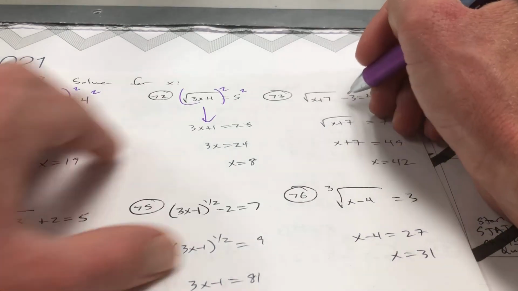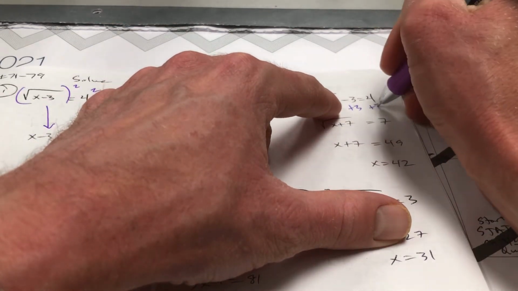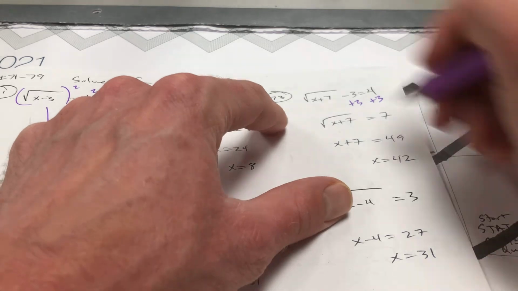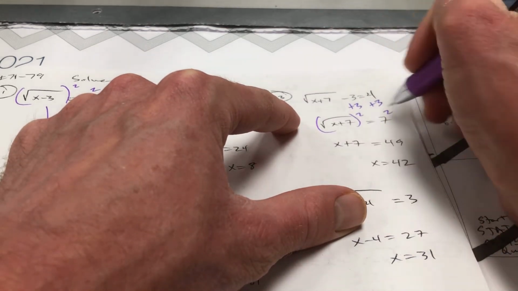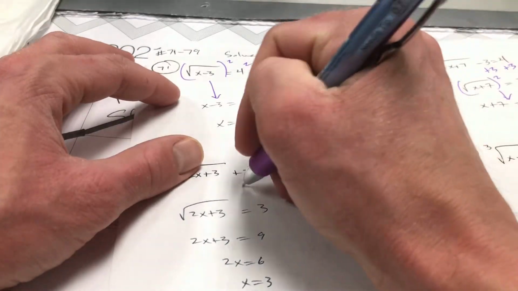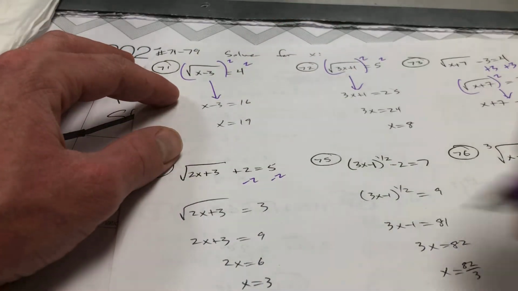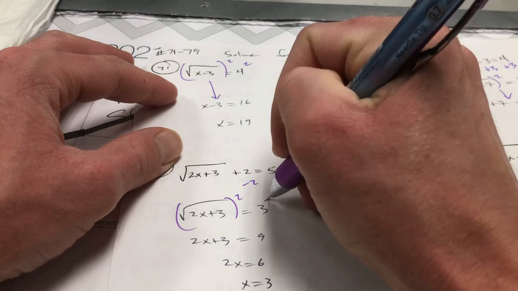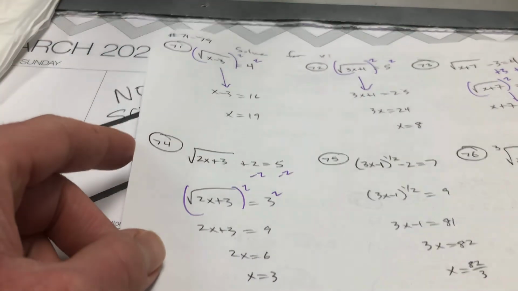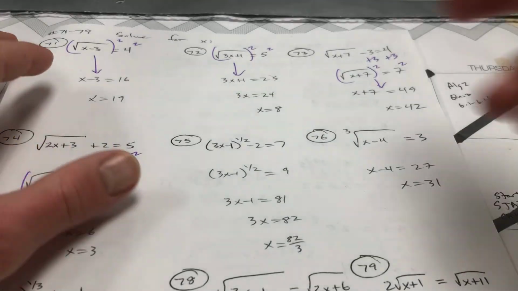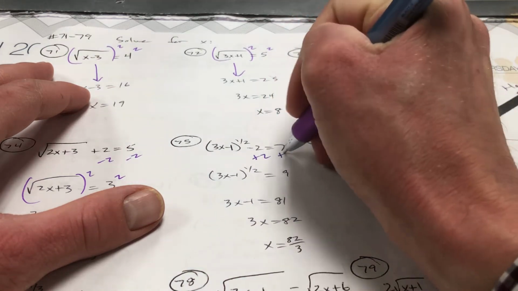On 73, I need to add 3 to both sides first. Then I get the square root of x plus 7 equals 7. Now I'm going to square both sides. 74. Subtract 2 from both sides. Then I'm going to square both sides.